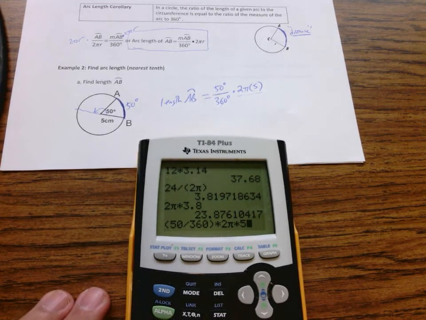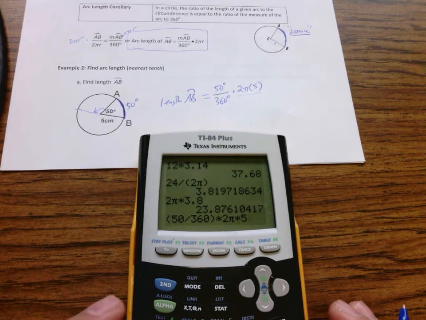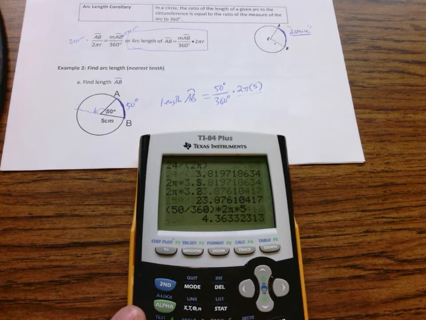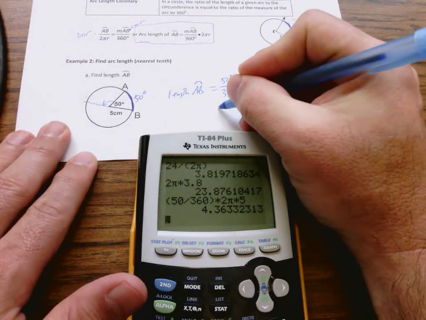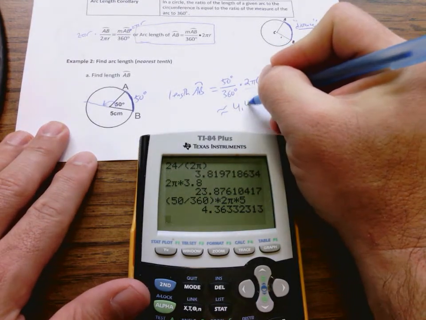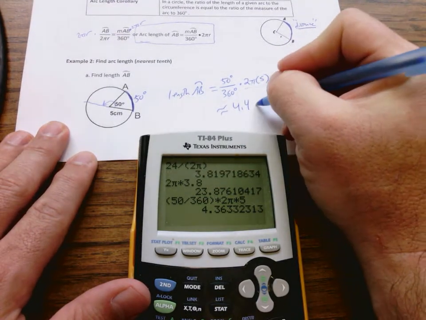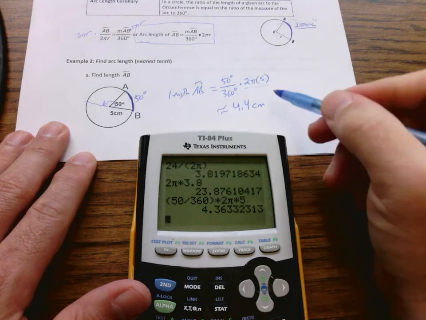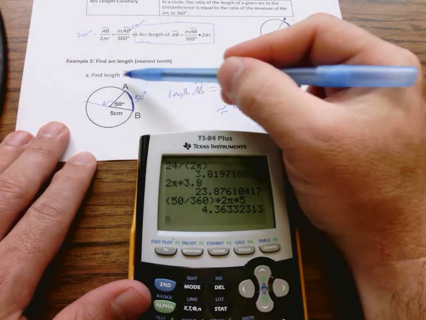You can do it separately if you want. When you've got calculators that can handle it, I just go ahead and do the whole thing in one shot. So this is going to be about 4.4 if I'm rounding to the nearest tenth, and that's going to be centimeters. So 4.4 centimeters is a portion of the full circle.